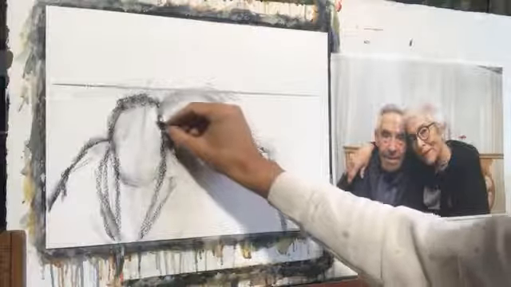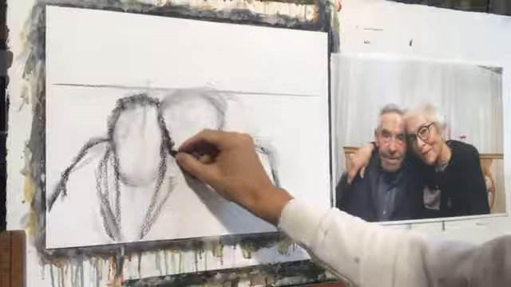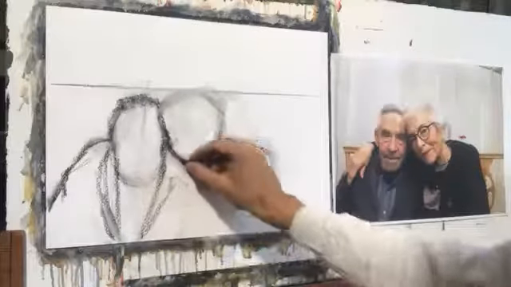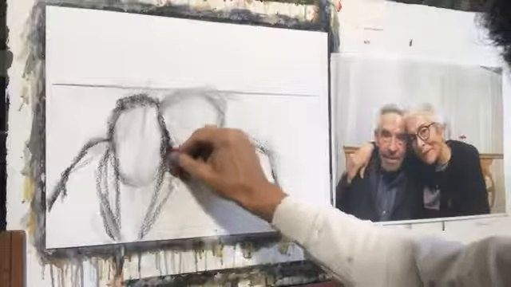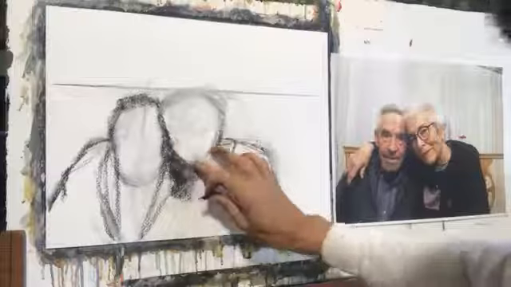Okay, so I'm gonna start shading a little bit because I think the shading can give me an idea. Yeah, I'm gonna start shading darker areas.